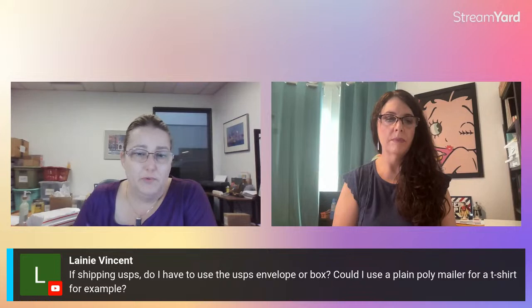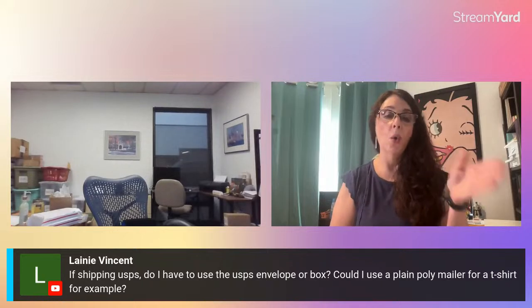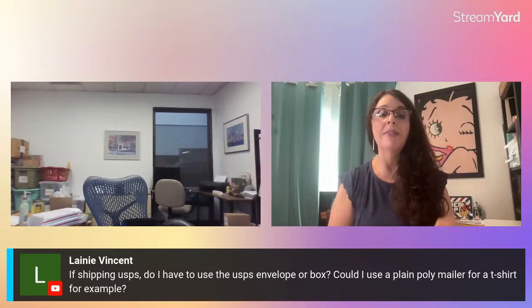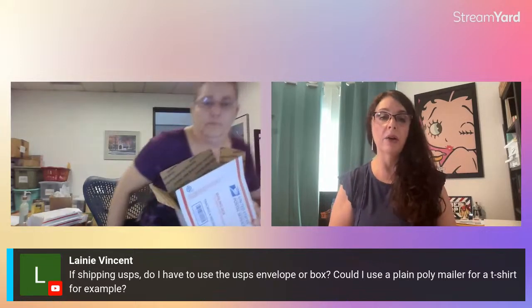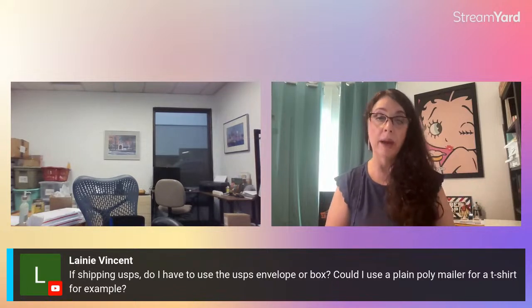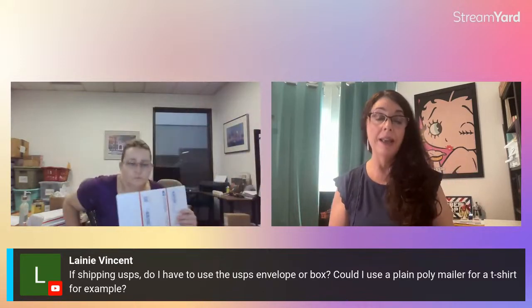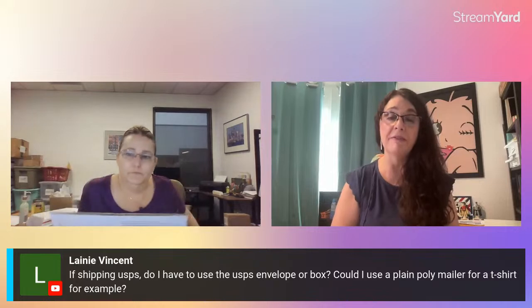Lainey says, if shipping USPS, do I have to use the USPS envelope or box? Could I use a plain mailer? If you are not using the flat rates, you can use whatever you want. Because flat rates are specific to the flat rate boxes or that padded envelope we just showed you. That is a flat rate padded mailer. On the post office's boxes, it will say medium flat rate or large flat rate, or their boxes simply say priority mail on it. If it says flat rate, you have to buy the flat rate postage.